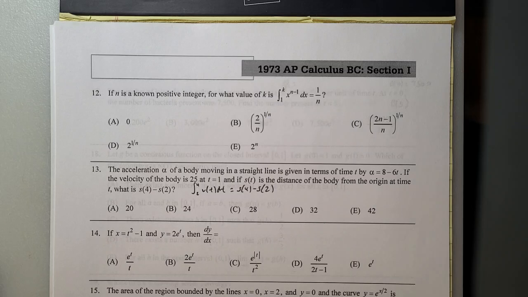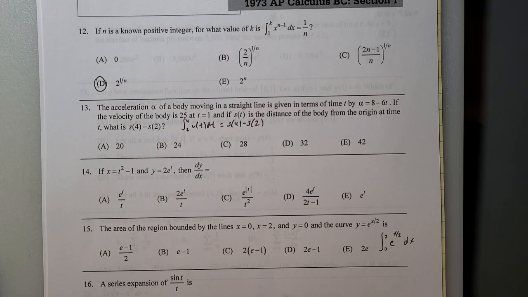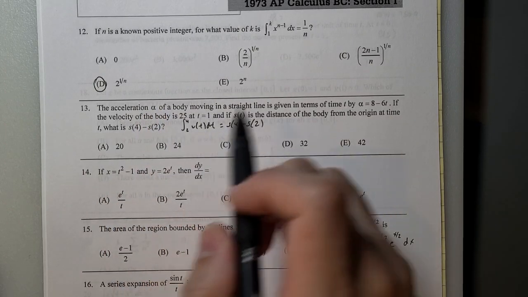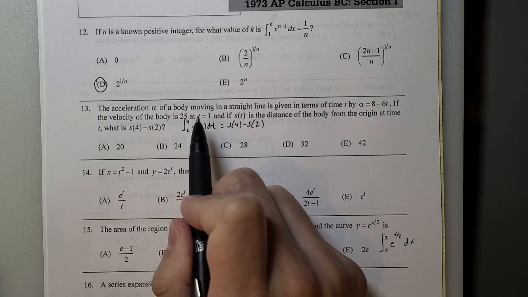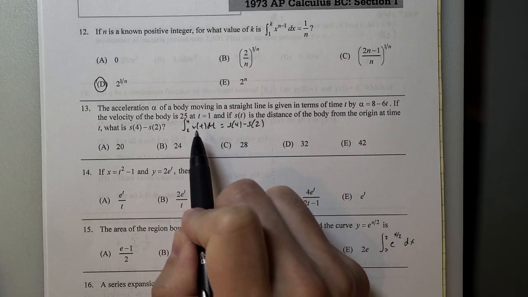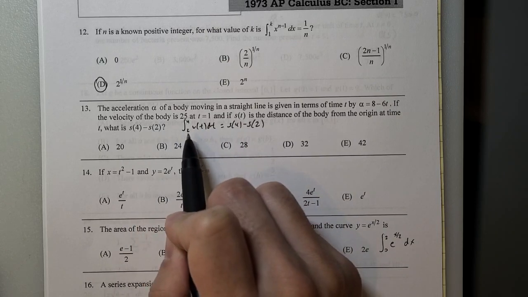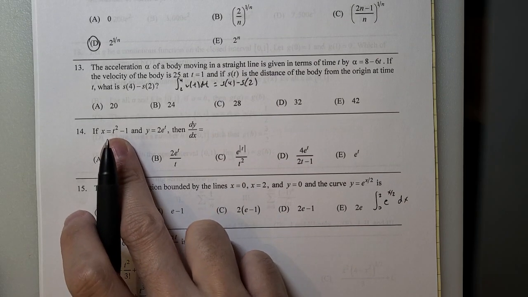That looks like D. Let me double check that's the answer. Should be, because I worked it out before. Yes. This one I've done in AB. We find the acceleration from this by integrating this. They give us the initial condition, so we can get a particular solution for v of t, and then s of 4 minus s of 2, we just do the definite integral from 2 to 4 of v of t. Okay? This one looks easy.